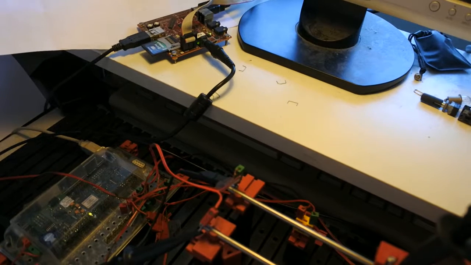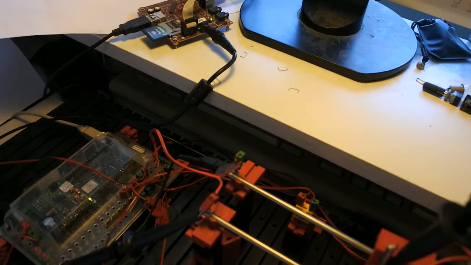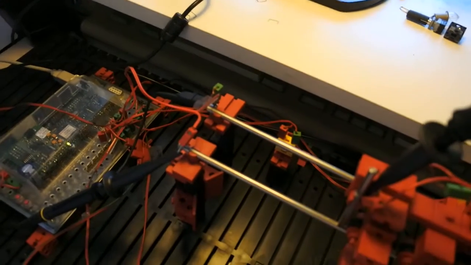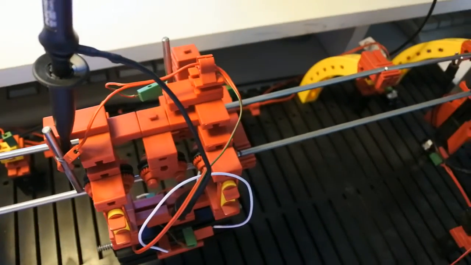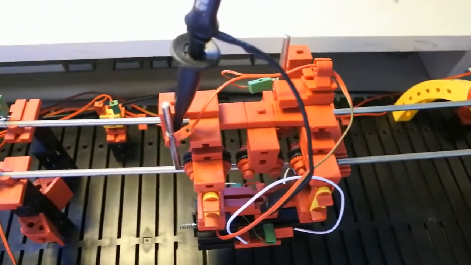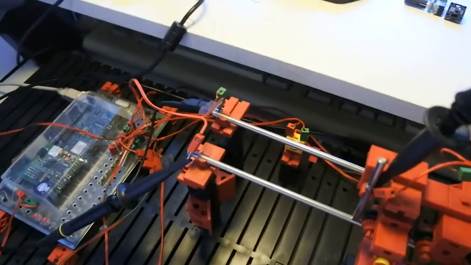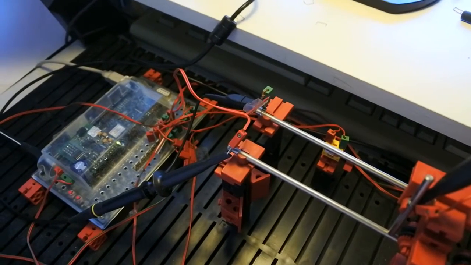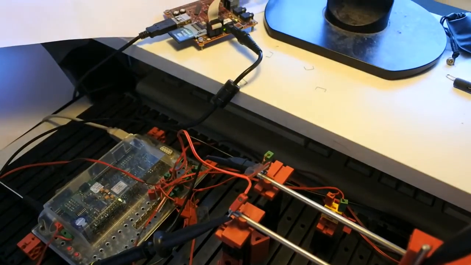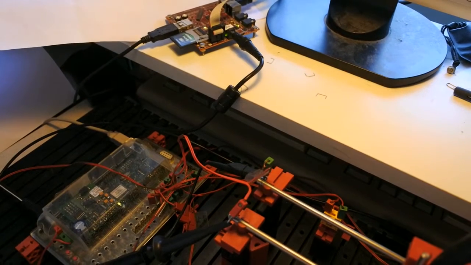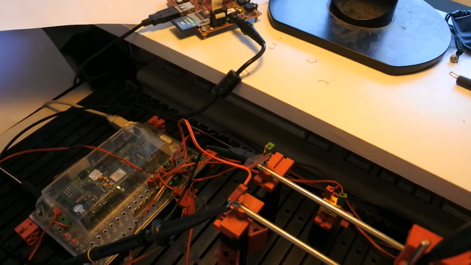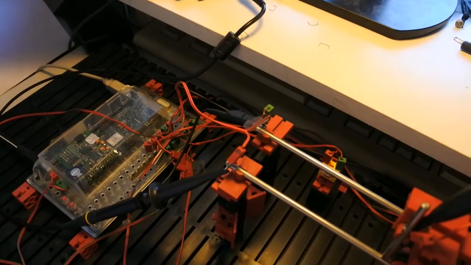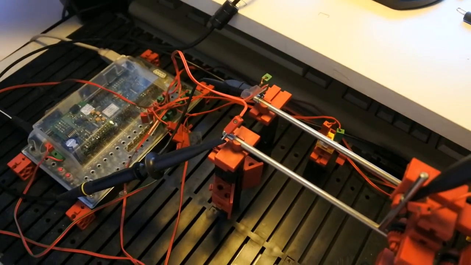Welcome to another episode and video on my monorail built with fischertechnik and controlled by a rubber interface, which is controlled by a BeagleBoard, running Linux and everything programmed in Python.